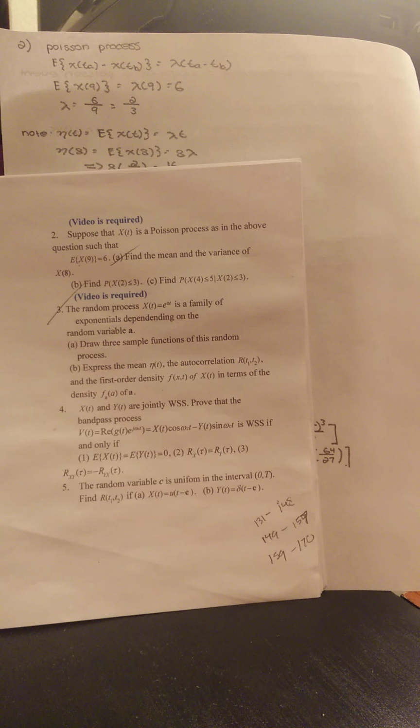Question number 2. Suppose that random variable X of t is a Poisson process as in the above question such that the expected value of X of 9 equals 6. Part A asks us to find the mean and the variance of X of 8. Part B asks us to find the probability X of 2 is less than or equal to 3. And part C asks us to find the conditional probability that X of 4 less than or equal to 5, conditioned with X of 2 less than or equal to 3.